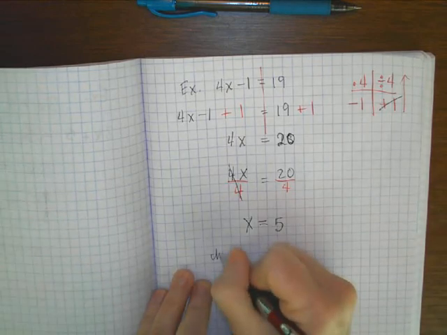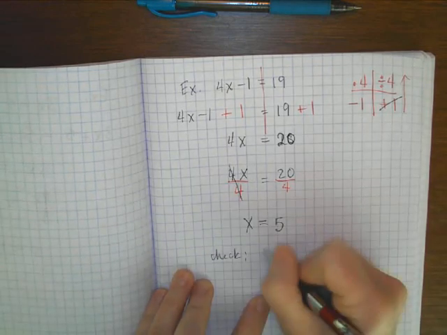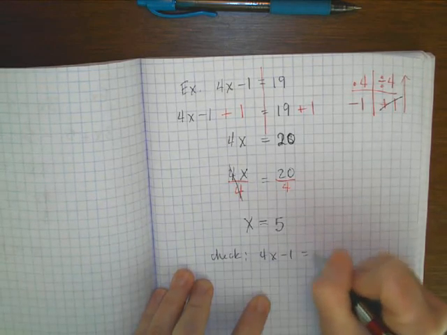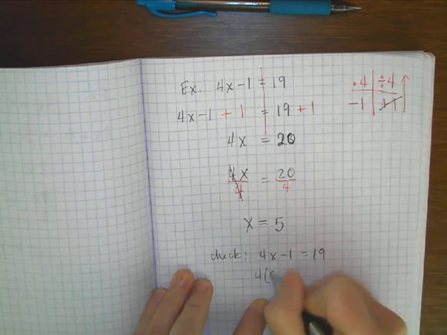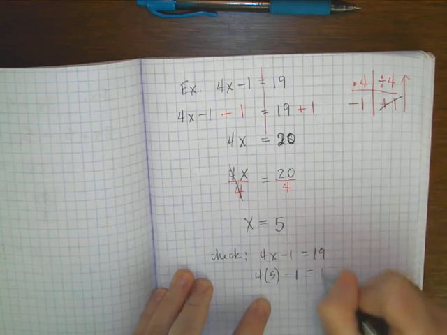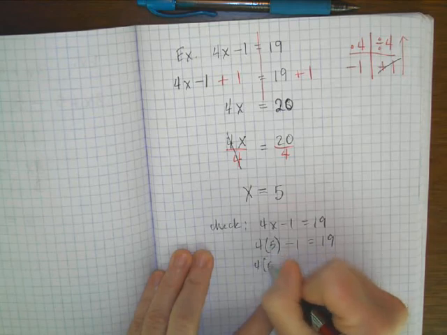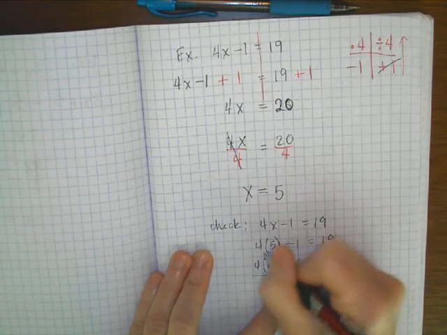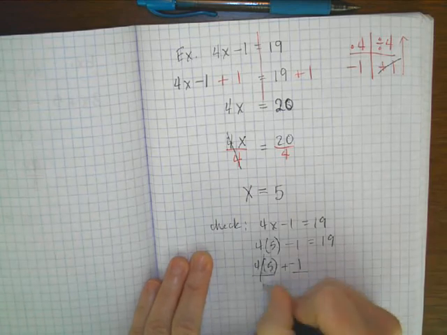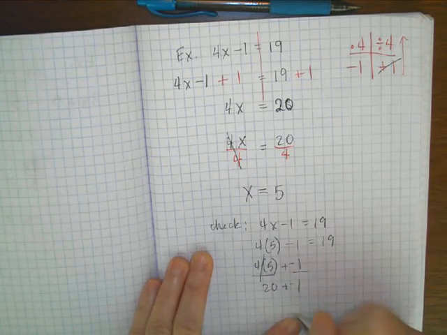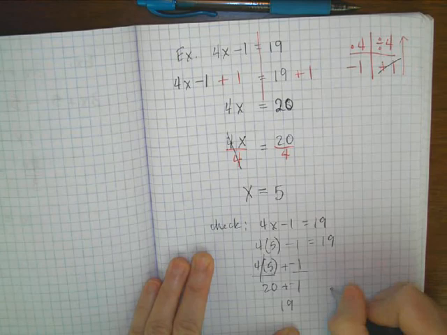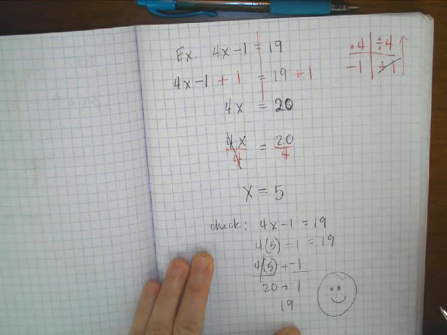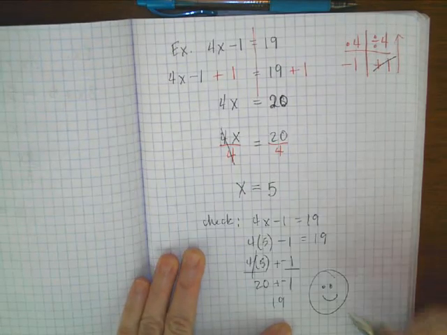Es posible hacerlo un check también. Check está normal. 4x menos 1 igual a 19. 4 por 5 menos 1 igual a 19. 4 por 5 más negativo 1. Underline, plus sign, underline, slash. 4 times 5 is 20. 20 plus negative 1 is 19. Yay! Happy face. Okay? We can check like normal. Okay? El check está normal.